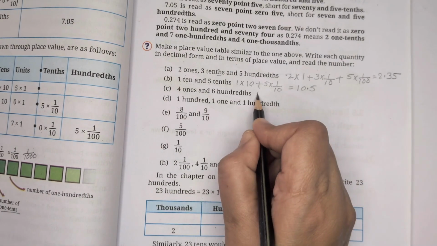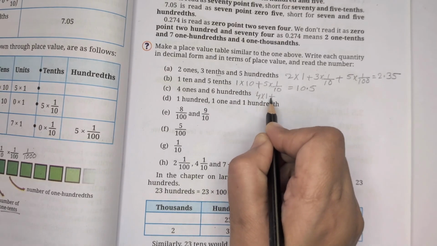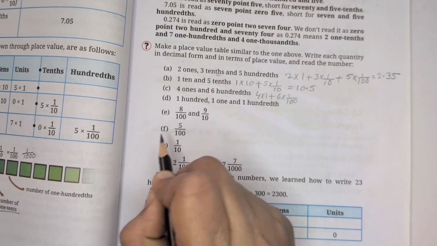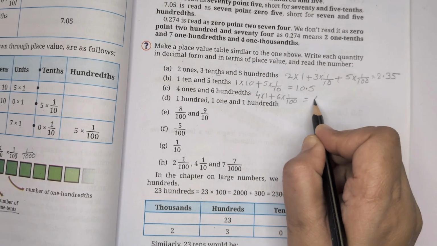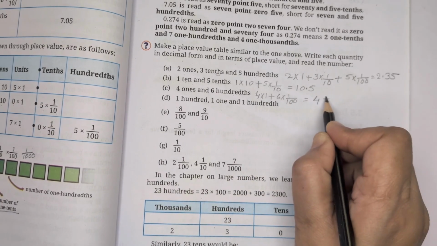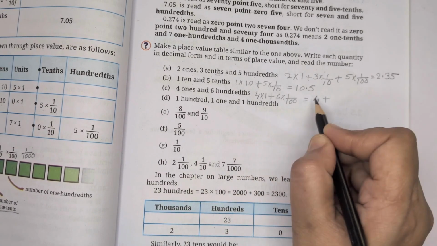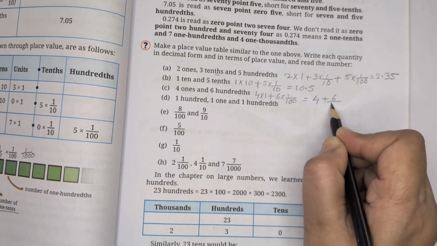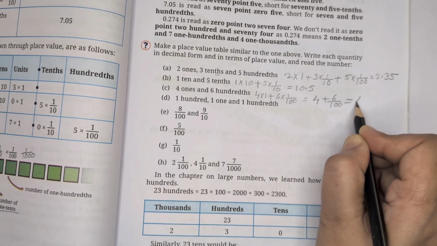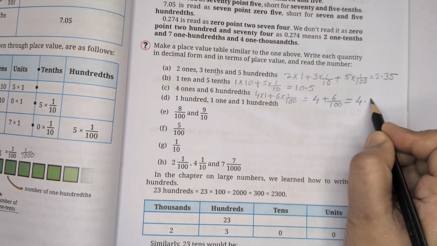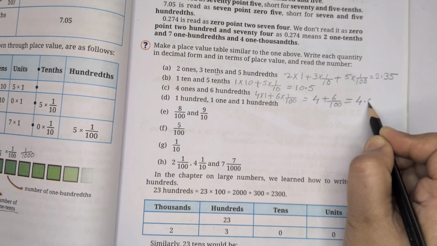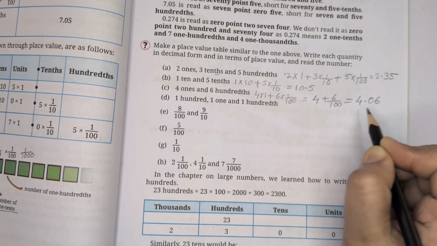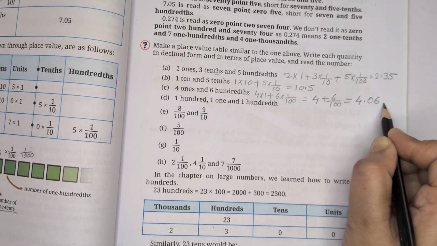Next, 4 ones, 4 into 1, plus 6 hundredths, 6 into 1/100, which means 4 into 1 is 4, plus there is no tenths, 0 tenths, after that it is coming 6/100. So in decimal form, 4 point, in the tenths place no digit, so we have to put 0, and then in the hundredths place 6 is coming: 4.06.